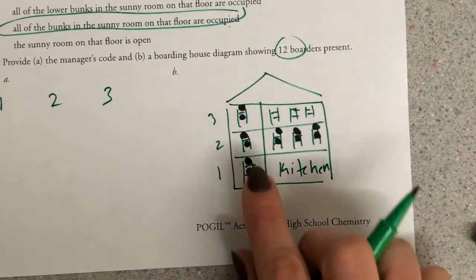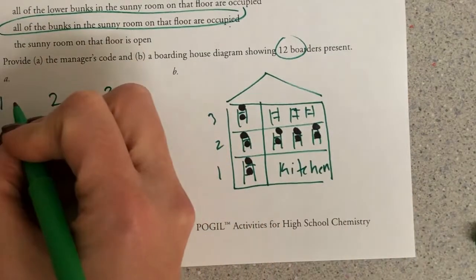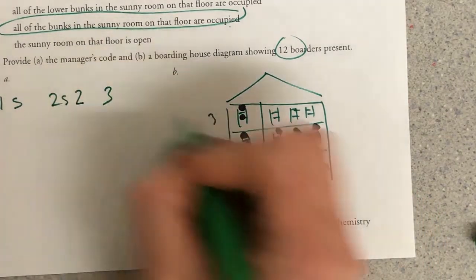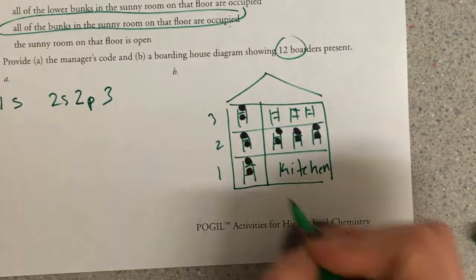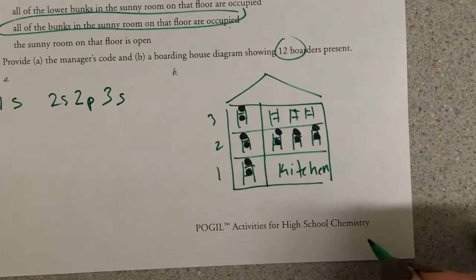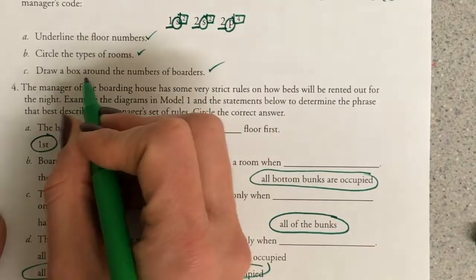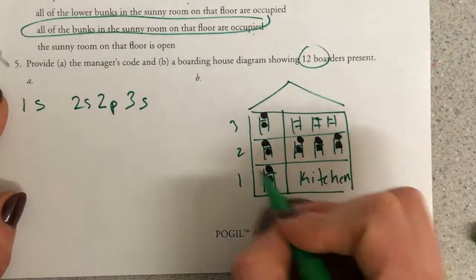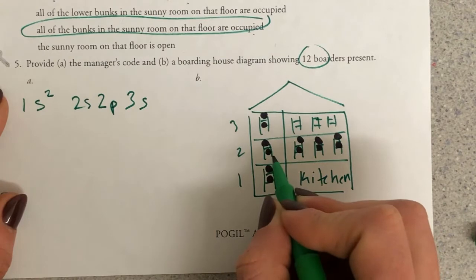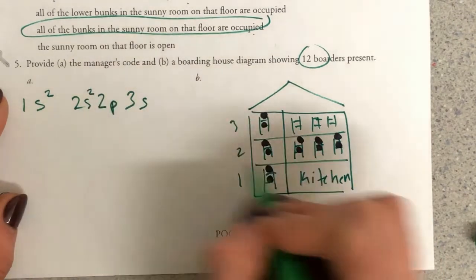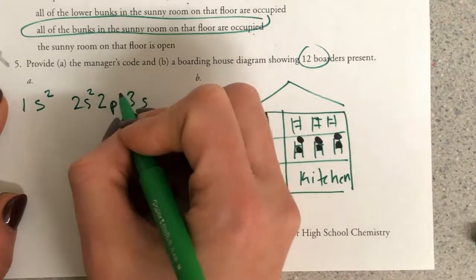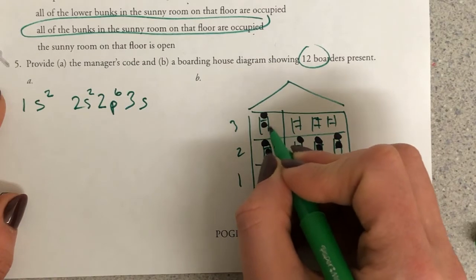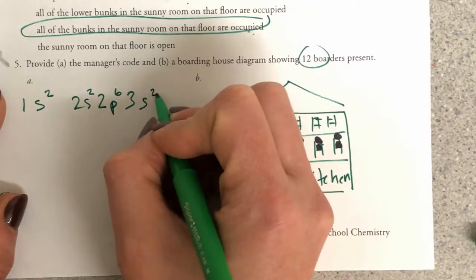So let's see, on the first floor I have a sunny room. The second floor I have a sunny room. Ooh, and I also have a pink room. You gotta put two twos right there. And then here I just have a sunny room. We're not done yet. Draw a box around the numbers of the boarders. So for every room we have to put how many boarders are in there. So in this first one I've got 2 people. In my S I've got 2 people. Now in my second floor, in my pink room, I've got 6 people. And then in my third floor, in my sunny room, I've got 2 people.